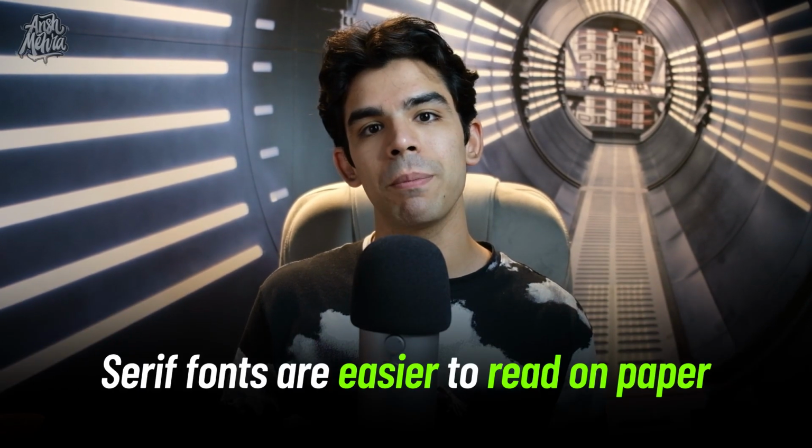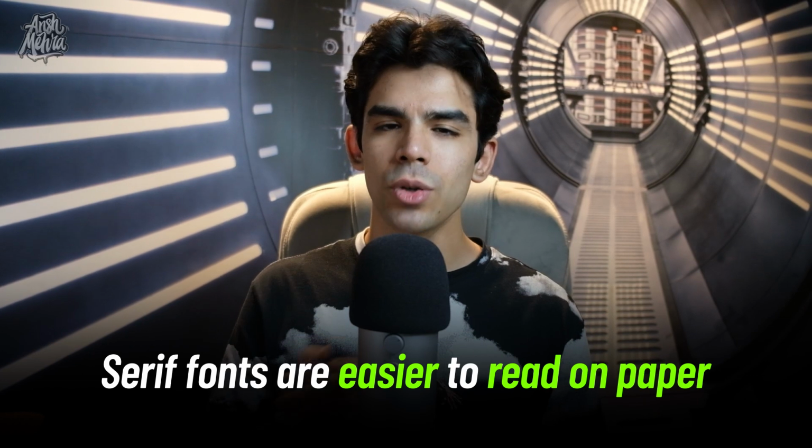But when we talk about a font like Times New Roman, these are serif fonts, and serif fonts are recommended for printing materials. So every time you read a book, you will notice that they are always using serif fonts, because it's easy to read serif fonts on printed paper, but it's easier to read sans serif fonts on digital displays.